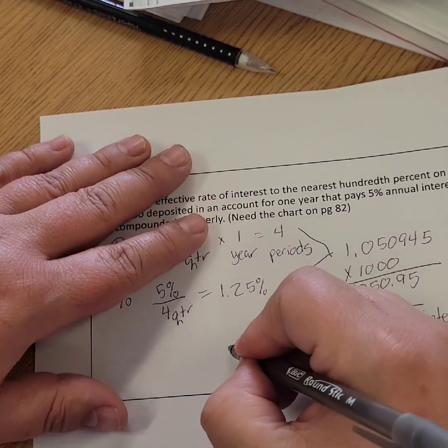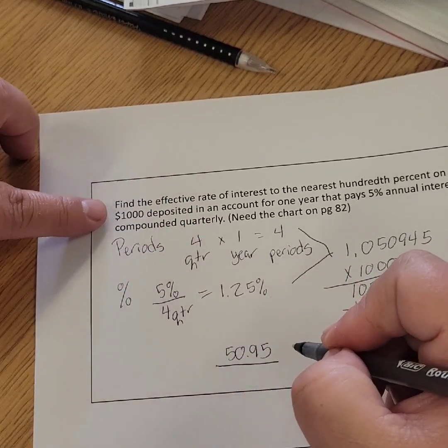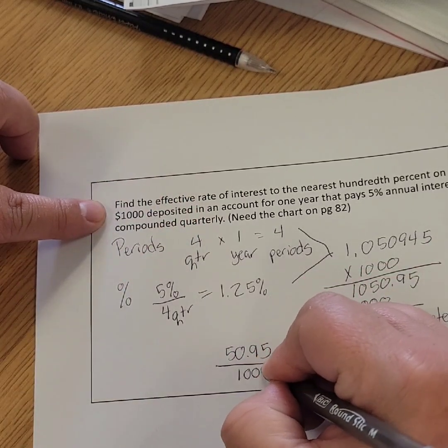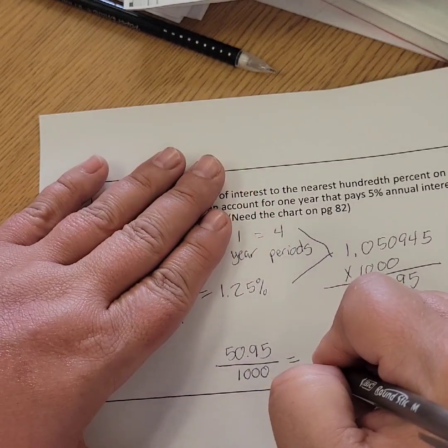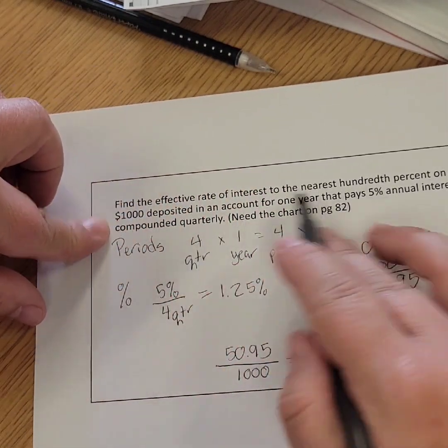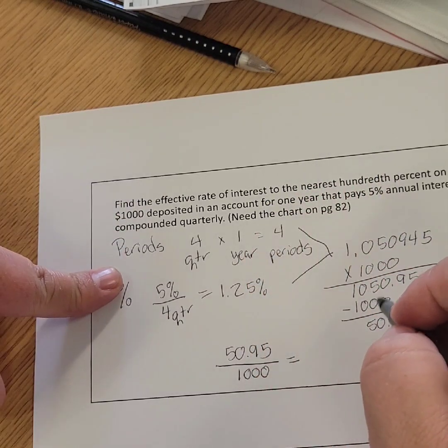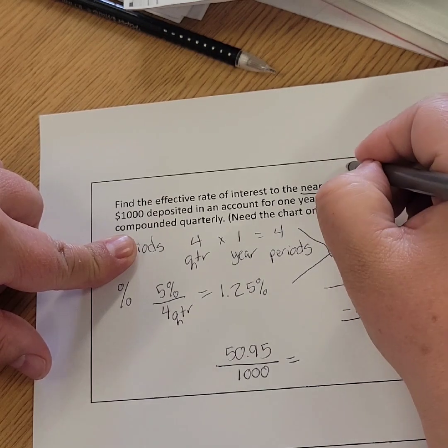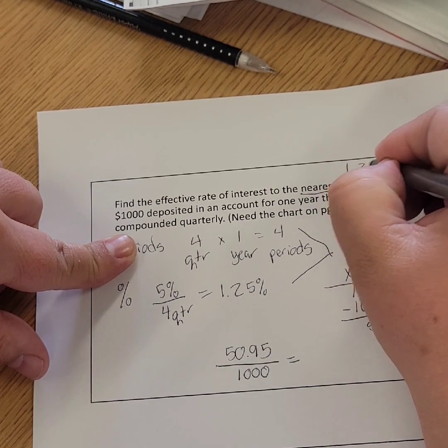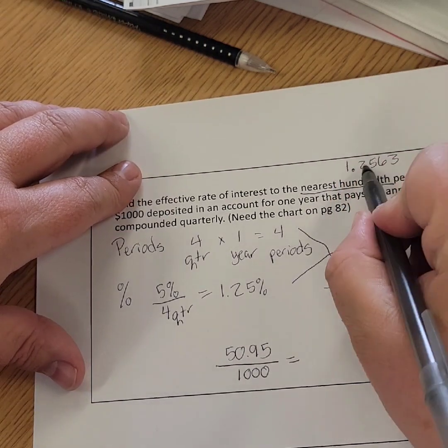So then we go ahead and I'm going to take the 50.95 and divide it by the principal, or the $1,000 that got put in there. So 50.95 divided by 1,000. And it wants it to, it doesn't really say. Okay. Oh, nearest hundredth. So the hundredth, if I went like this, 2, 5, 6, 3. Okay, so 10th hundredth.